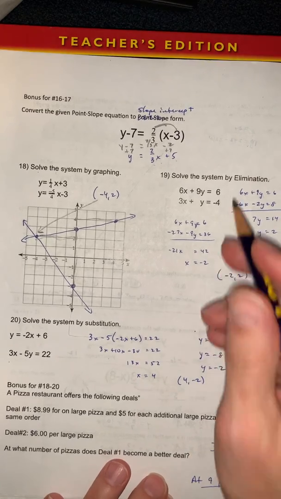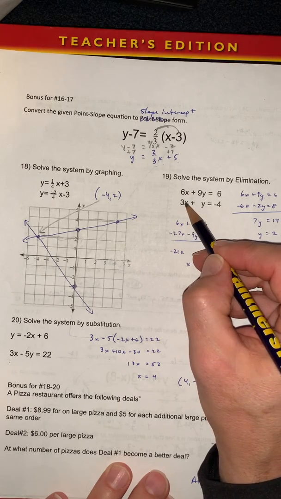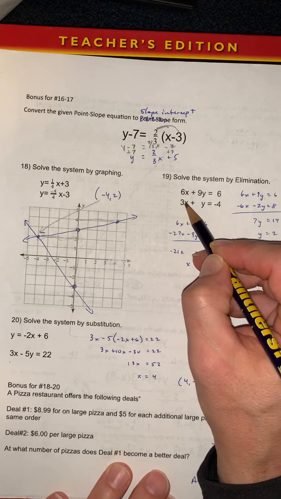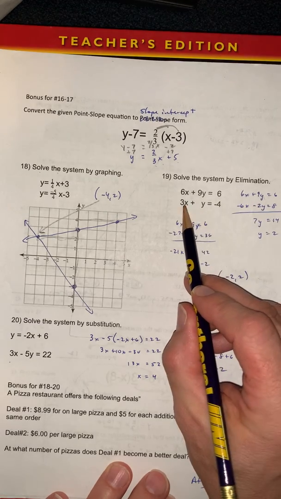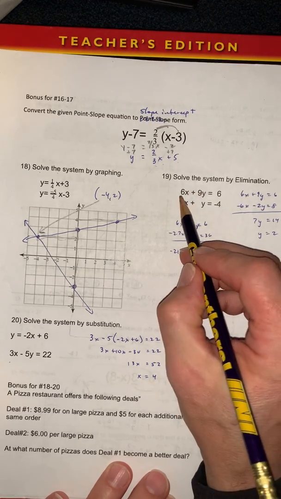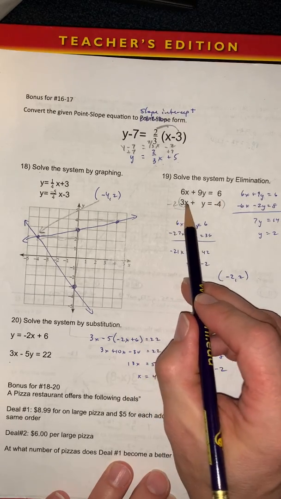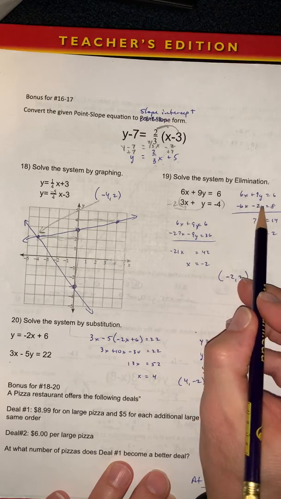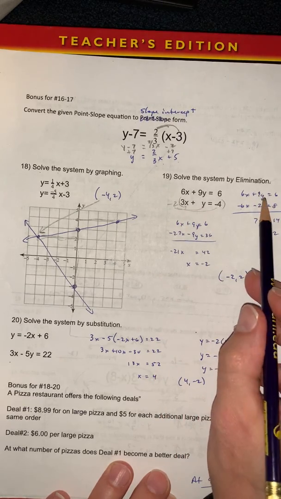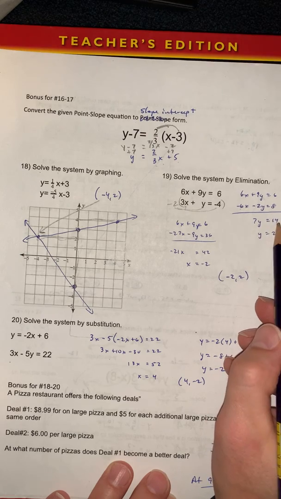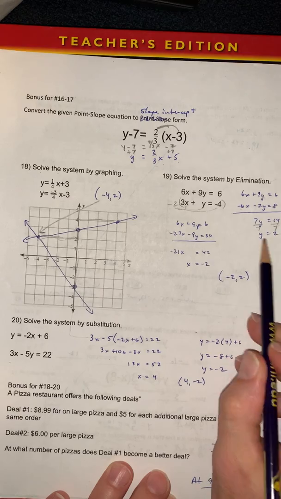The elimination method. Well, to eliminate the x's, I need to get them to match at 6. But I need the bottom number to become negative. So I'm going to multiply everything in the bottom by negative 2. So I go negative 6, negative 2y, and a positive 8. When I add straight down, I end up with 7y. I end up with 14. I divide by 7, and I end up with y equals 2.